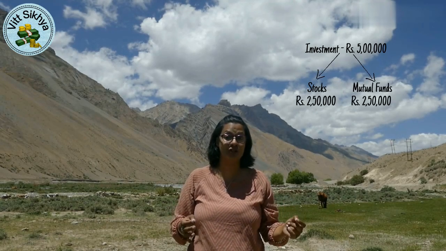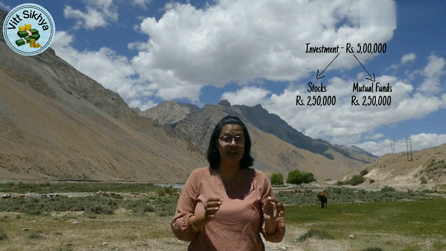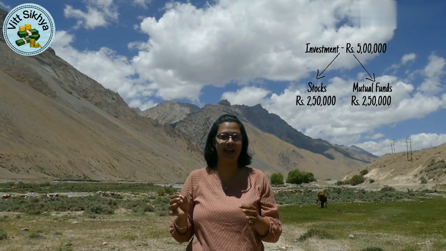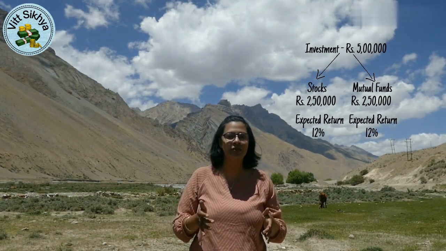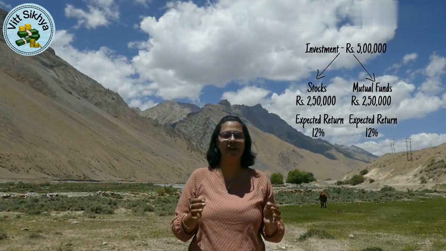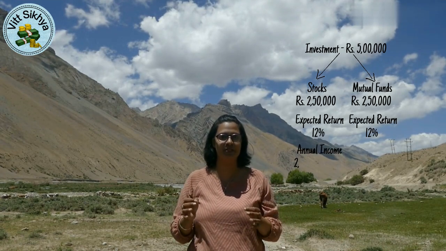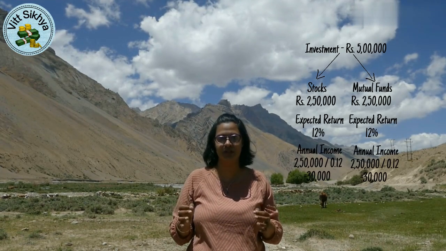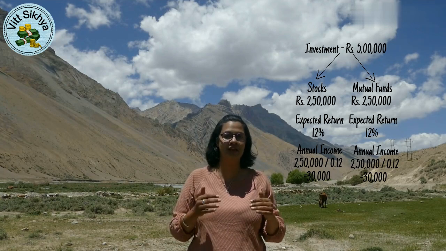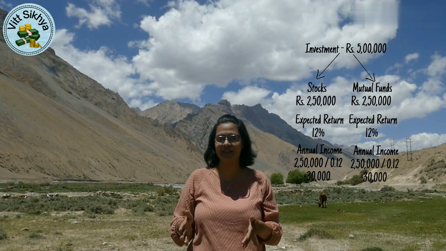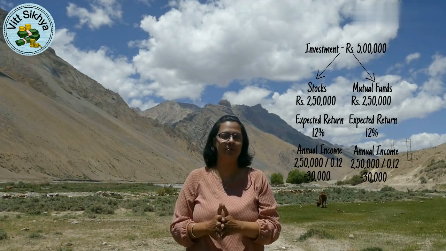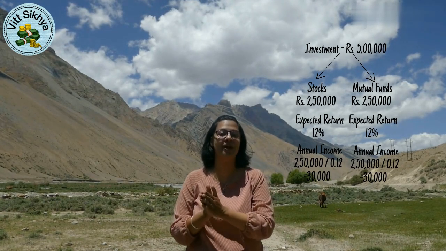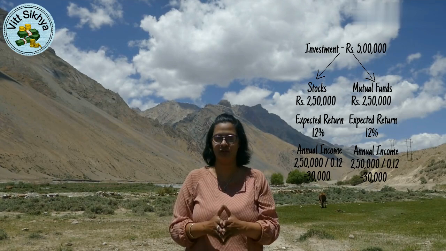Number one, stocks. Investment rupees 2.5 lakhs. Expected return 12%. Annual income, 12% of 2.5 lakhs, that is 30,000. Mutual funds. Investment rupees 2.5 lakhs. Expected returns 12%. Annual income, 12% of 2.5 lakhs, that is 30,000.